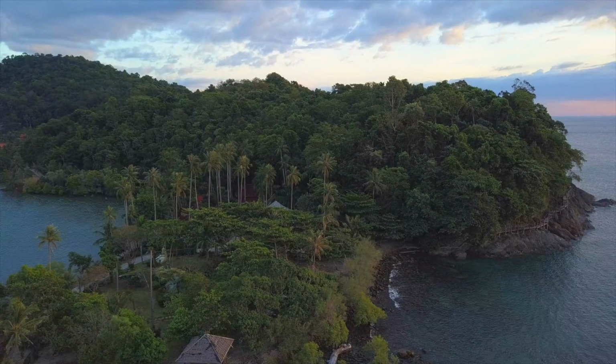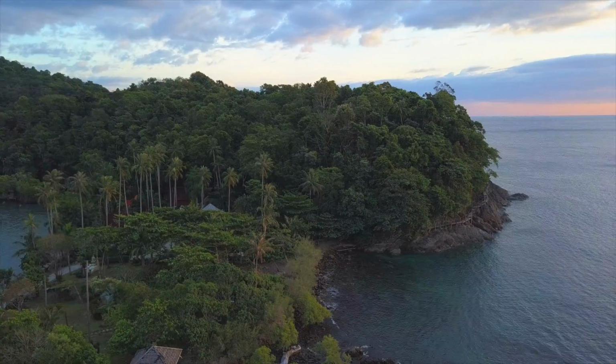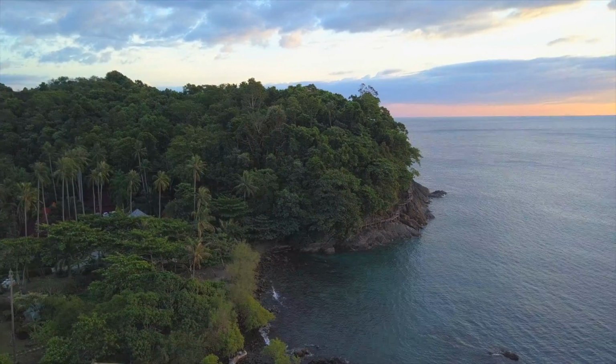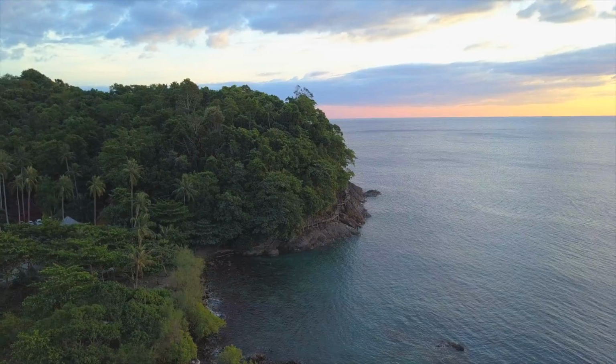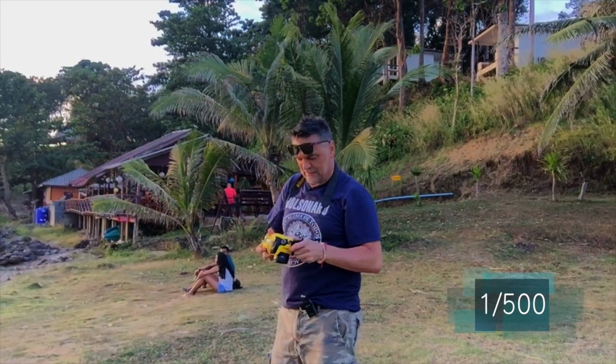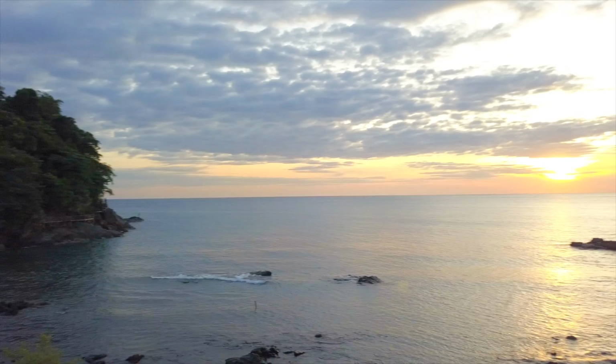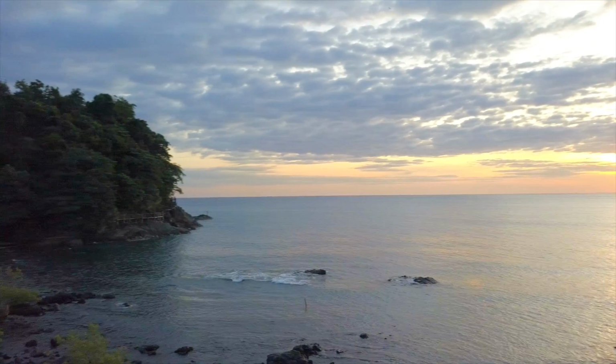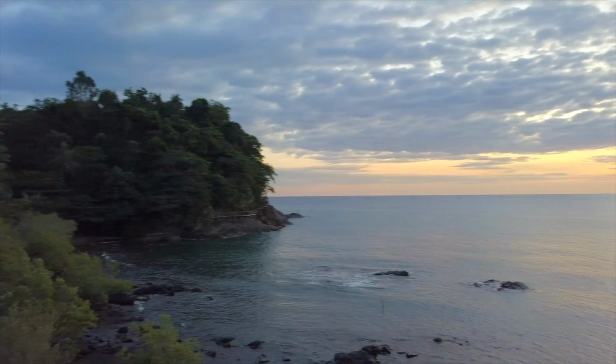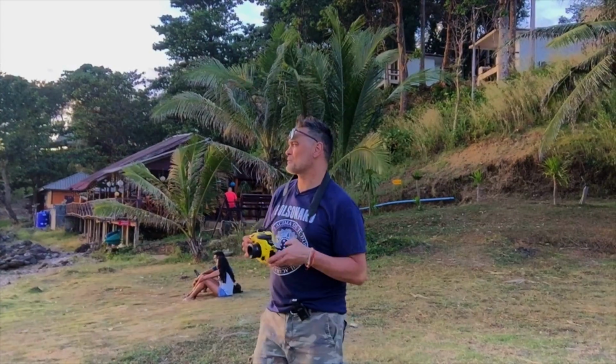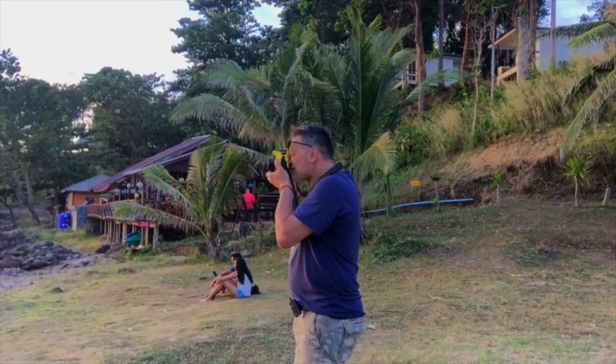Let's see what kind of shutter speed I have in here. I have 500 of a second, which is a lot higher than needed for this lens that I'm using, which is a 50. So no problem with motion blur. Let's take a few pictures here.